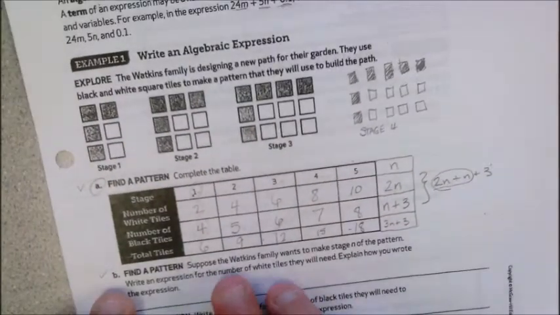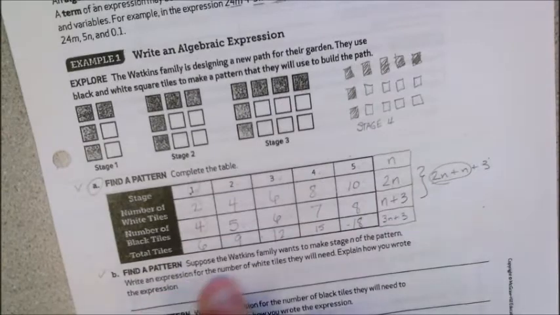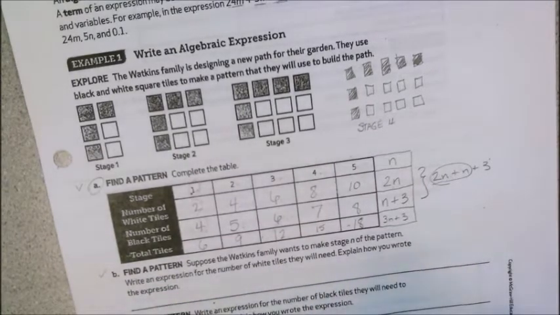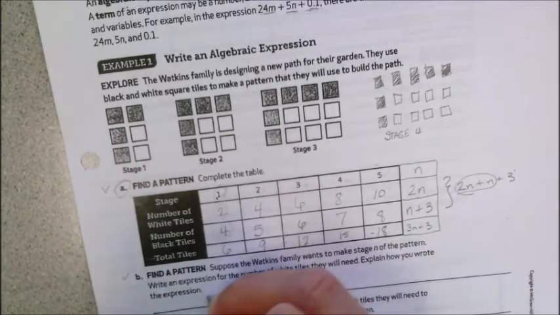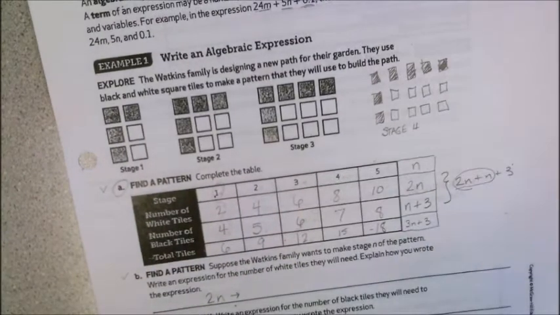It says for part B, suppose the Watkins family wants to make stage n of the pattern, which we already did. Write an expression for the number of white tiles that they need and explain how you wrote the expression. Okay? And you can put that down, and I'd like you to kind of revisit what I said a couple minutes ago and see if you can fill that out. Write how you wrote the expression.